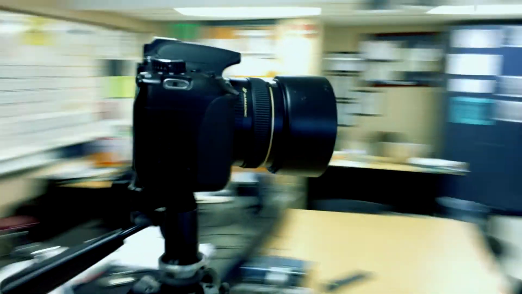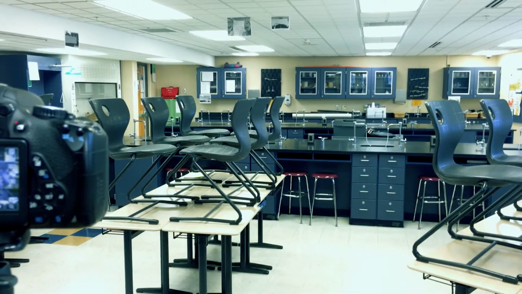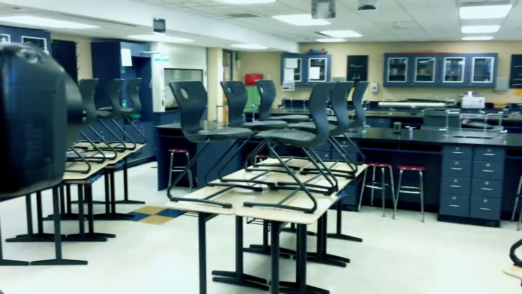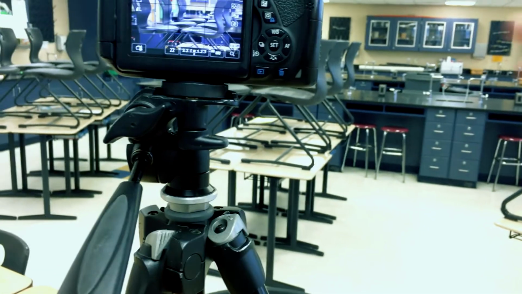If I go back even further, so if I set the camera up to shoot this row of chairs, then the amount that's going to be in focus is going to vary. Because it's further away than 1 meter, much more is going to be in focus.